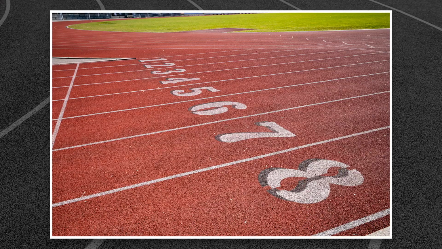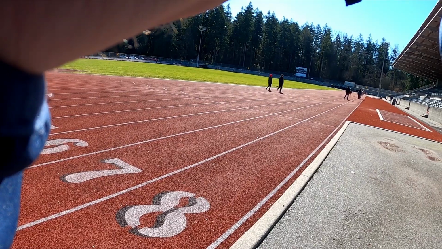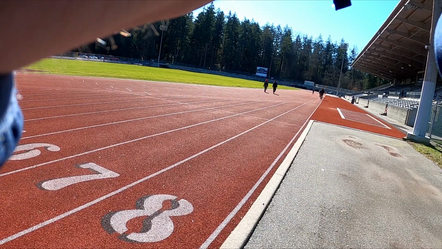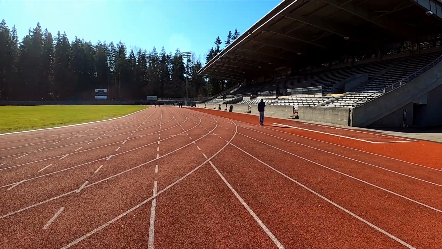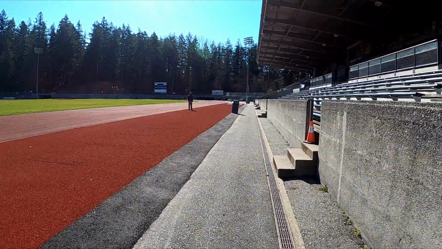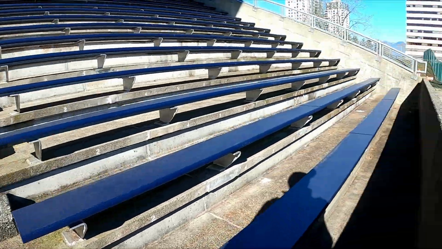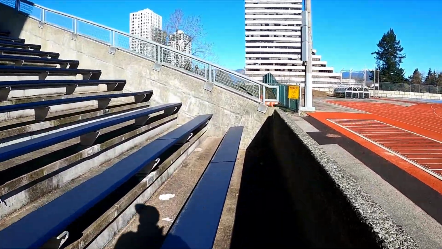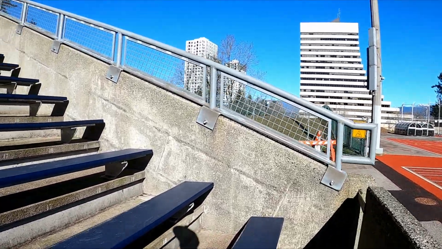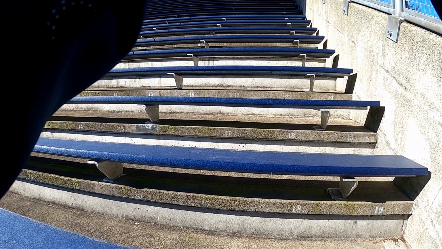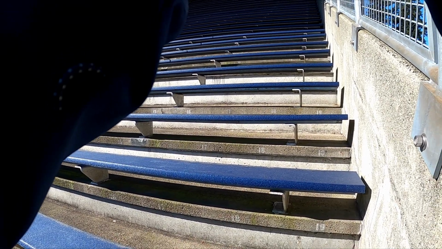Shot. Let's get some shots of the stadium here. It's a little tricky because part of it is in shadow, part of it is out. Alright.